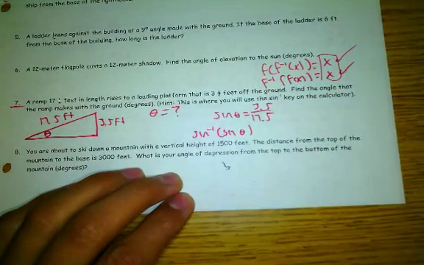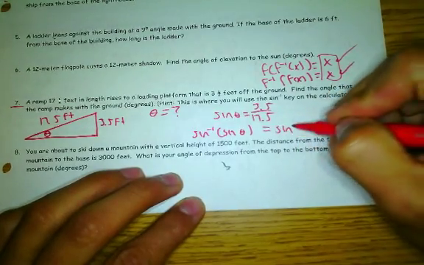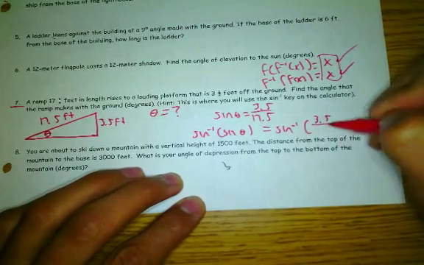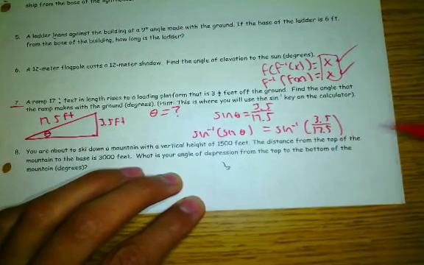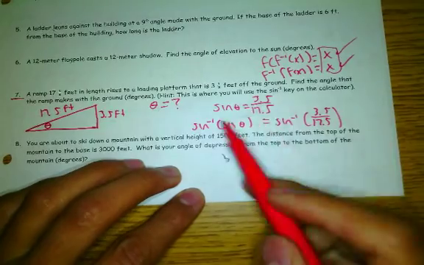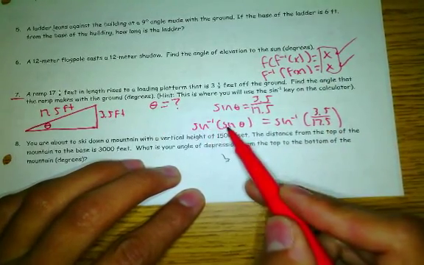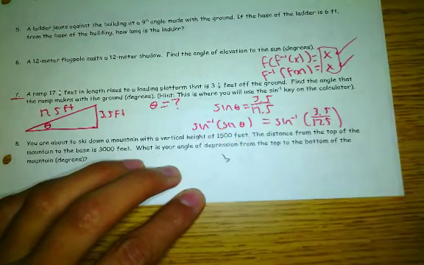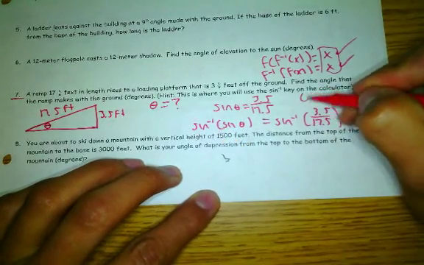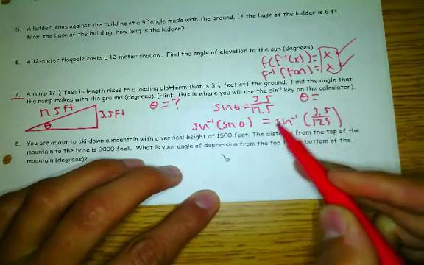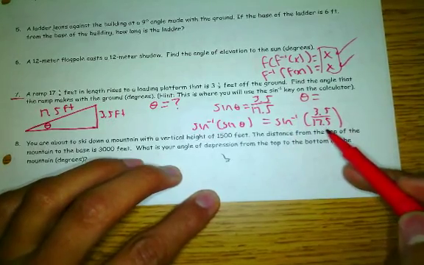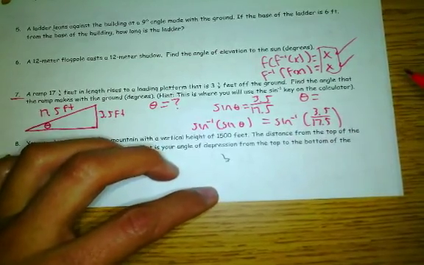Okay? Now, based on what I just showed you up here, what's going to happen here? Cancel out to leave you with just what? In our case, it will be theta. So theta equals, and then you have this. If this was on a non-calculator part, that would be your answer. You would be done. Theta equals inverse sine of 3.5 over 17.5, and we would put the symbol for degrees. You would be done if you didn't have a calculator.